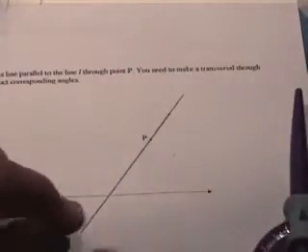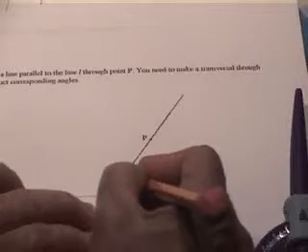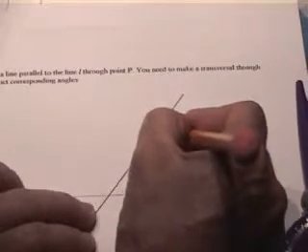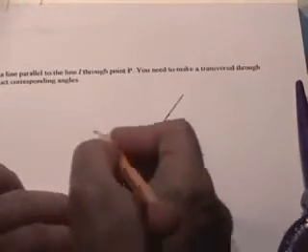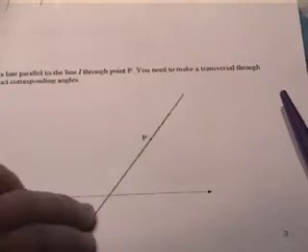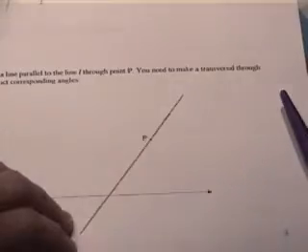What I'm going to do, kiddos, is I know that if I can find this angle and recreate this angle up here, then it will mean that the corresponding angles are congruent. Therefore, these lines would have to be parallel. So that's what we're going to do. We're going to recreate this angle measure with a vertex at P.